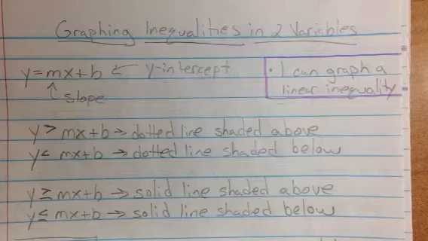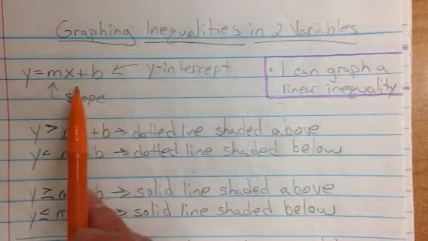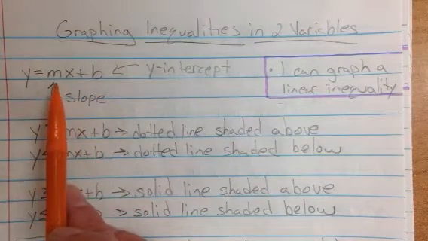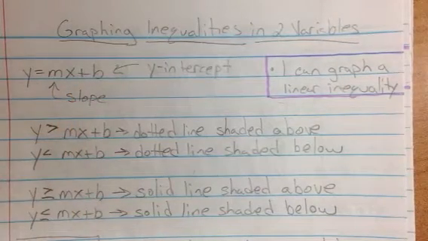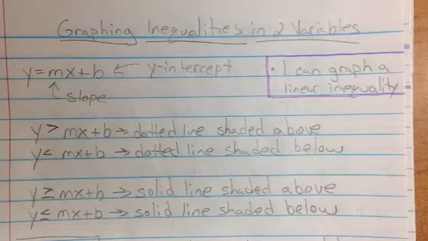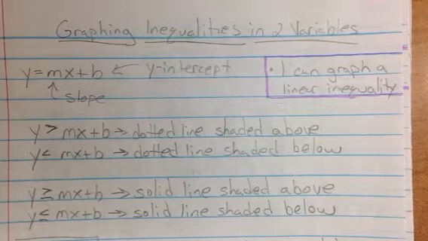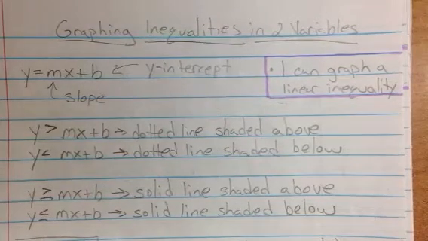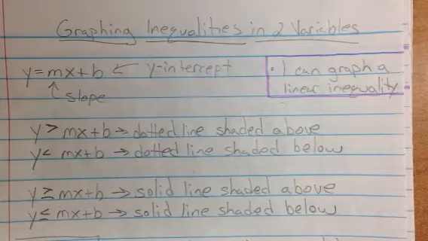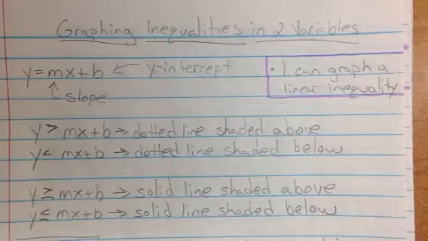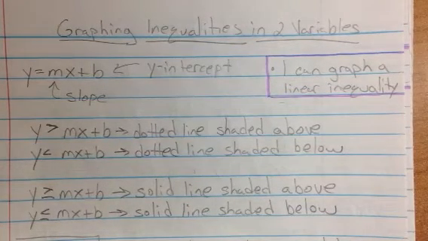You would plot the y-intercept on the y-axis and then count up and over for your next coordinate. You could keep going in that pattern until you have enough to draw a line. So basically everything's going to be the same on this. And to solve an inequality, you are going to need to graph them.